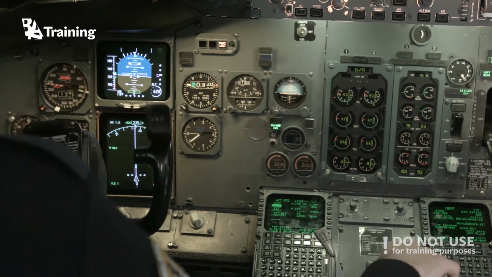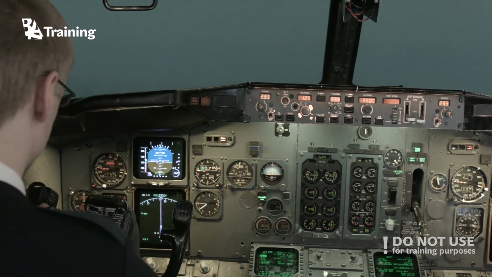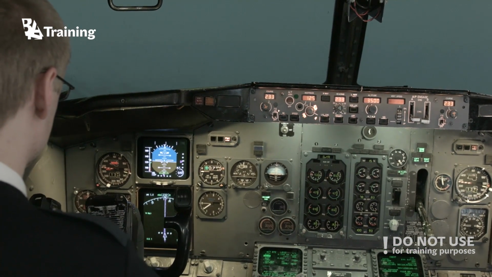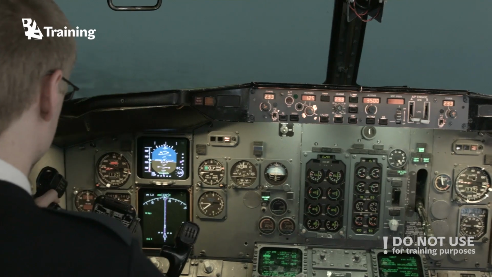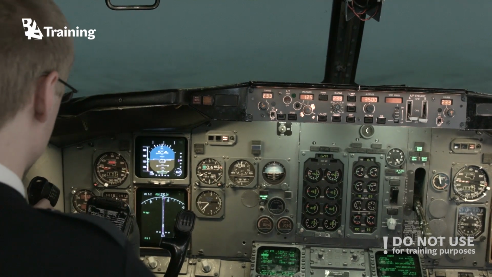Getting closer to the runway. Very sensitive now. 500. Checked, 500.